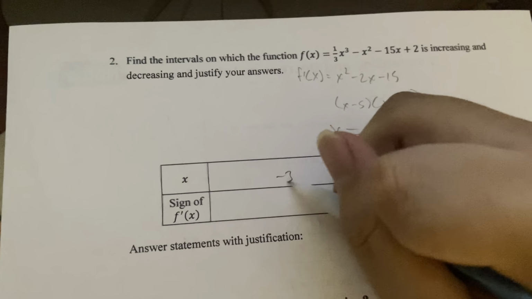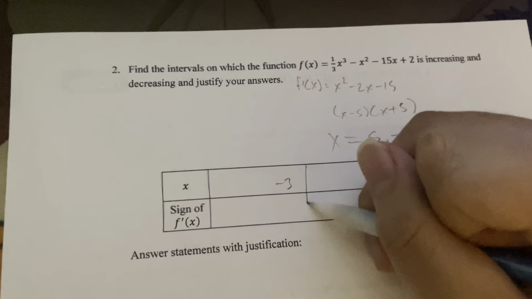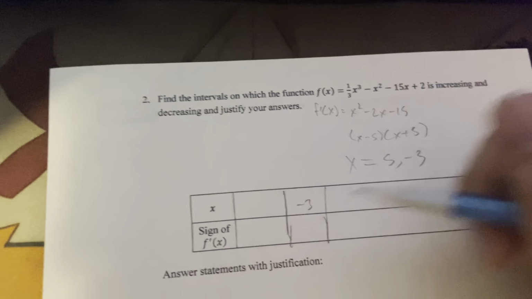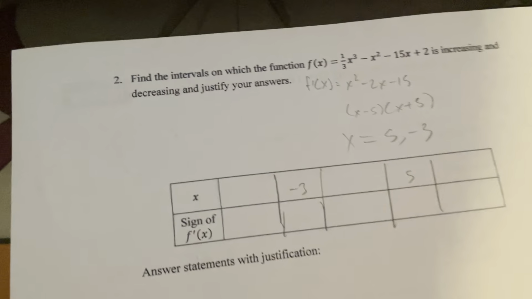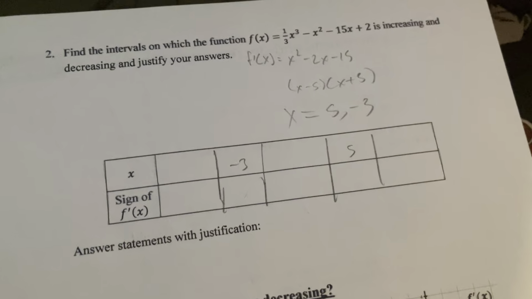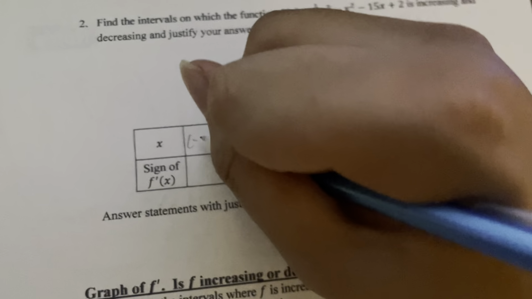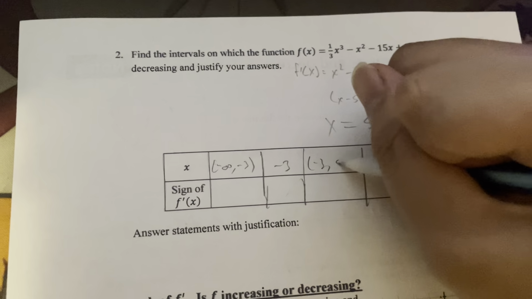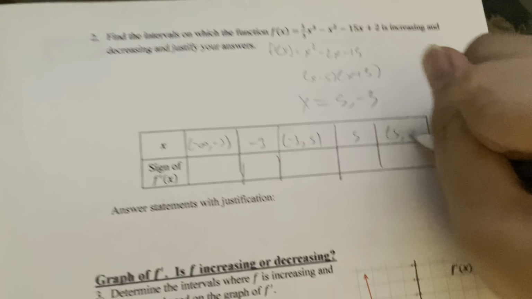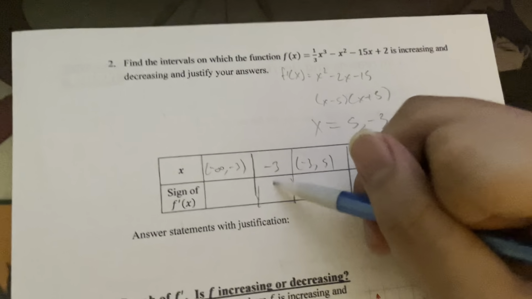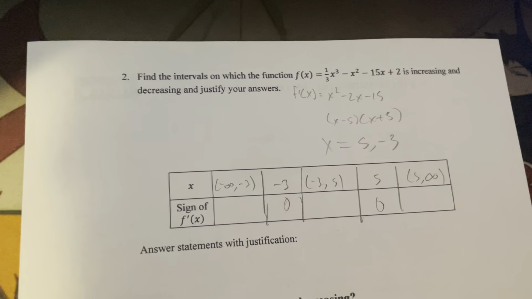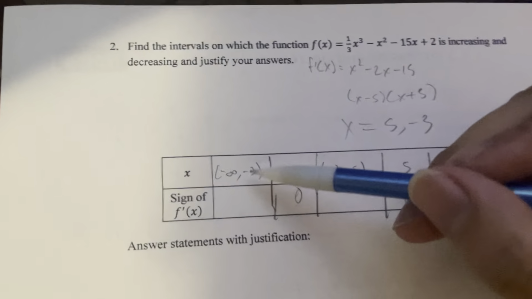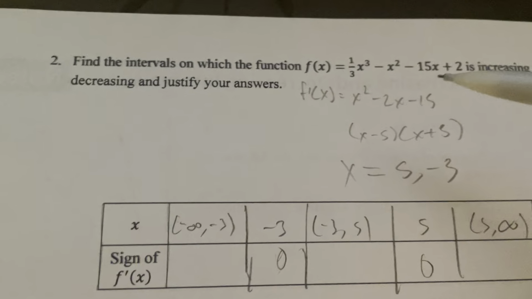So we go over here, we plug in negative 3, 5. Then we write down the domain of everything. Negative infinity to negative 3, negative 3 to 5, 5 to infinity. Now this is 0. And it's the same thing where we plug in the numbers. So we'll go negative 4 right here.